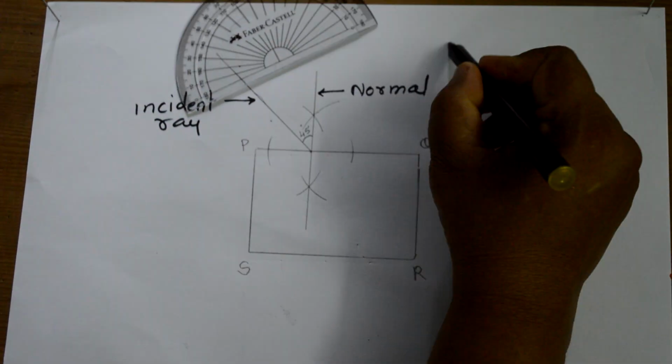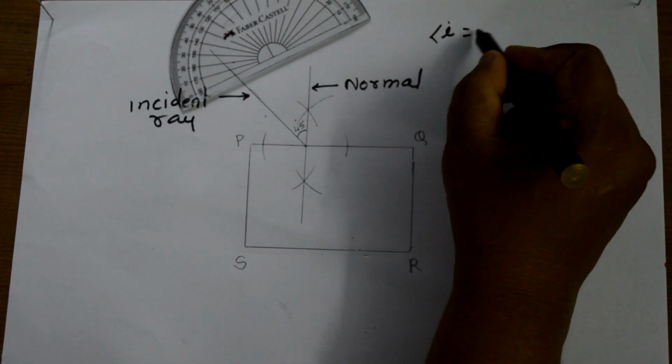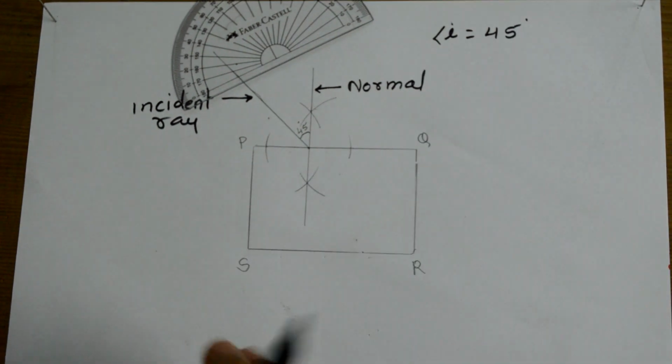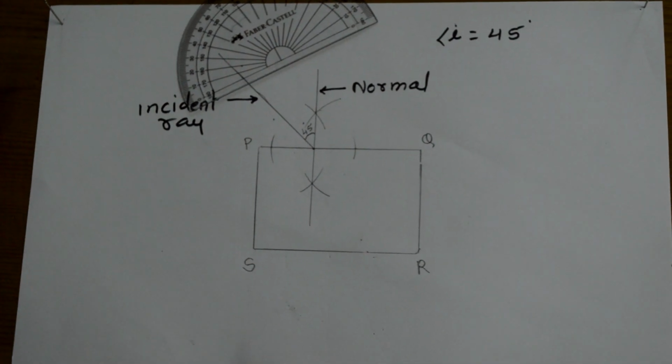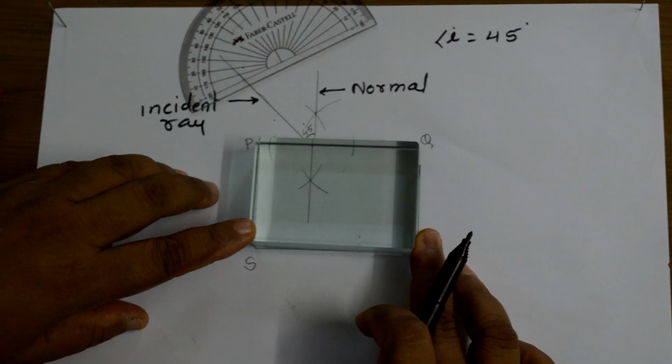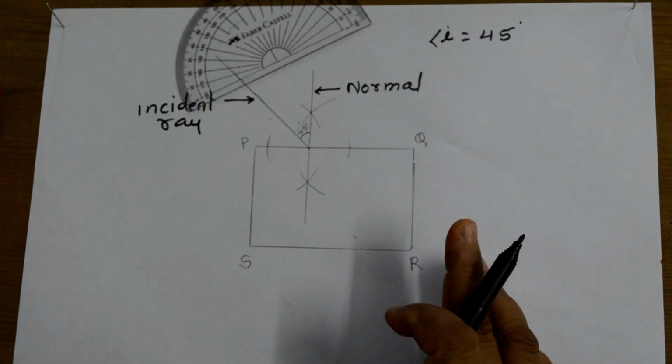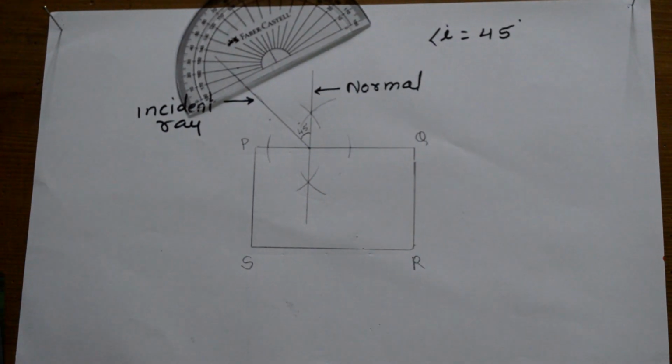So now angle I here is 45 degree and we will be fixing the pins on the other side, from the side SR. Before that, I will be fixing 2 pins on the incident ray.